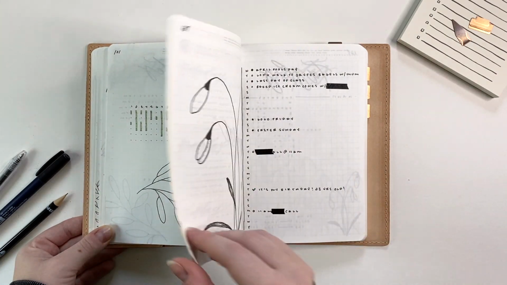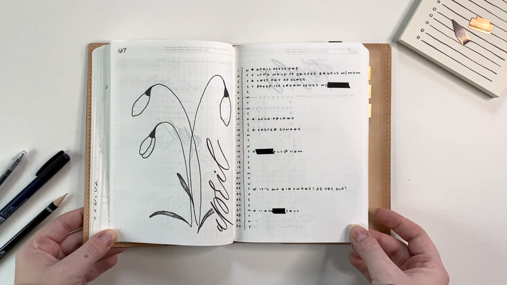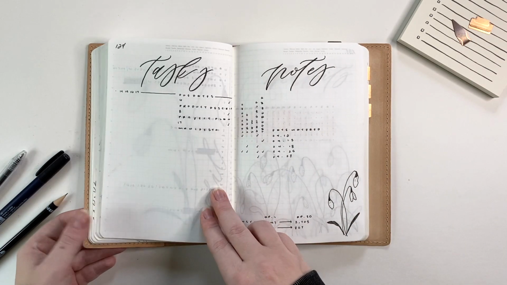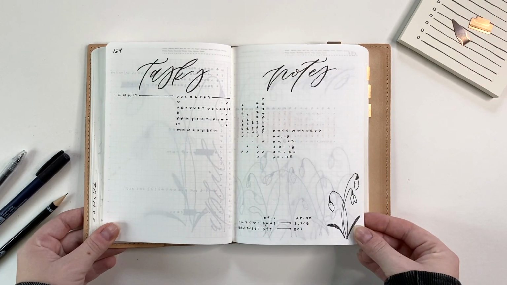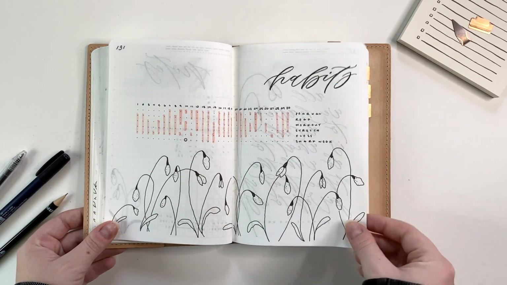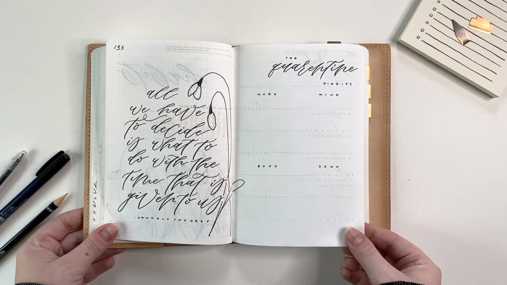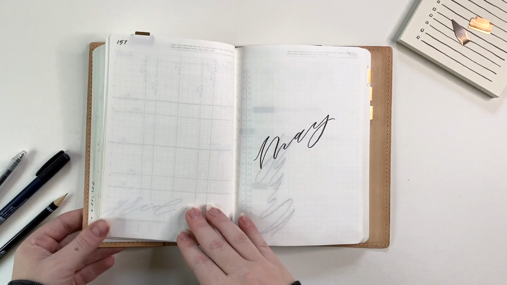I think actually April was the last month that I did a floral theme, and after that I just kind of got sick of trying to think of a different floral every month. For me, drawing isn't really something that makes me happy in my journal. For me, that really lies with calligraphy, and that's kind of my way of expressing myself in my journal creatively.